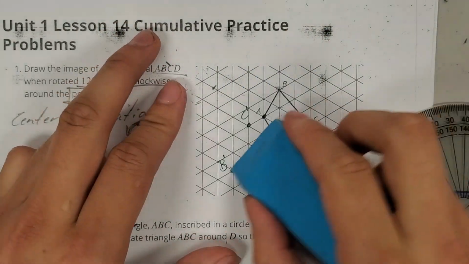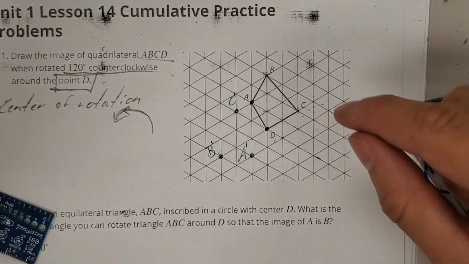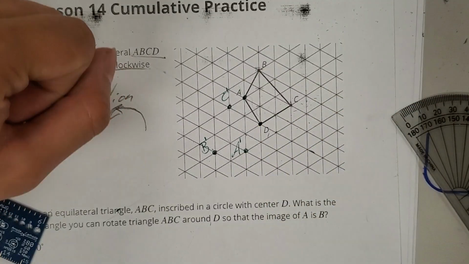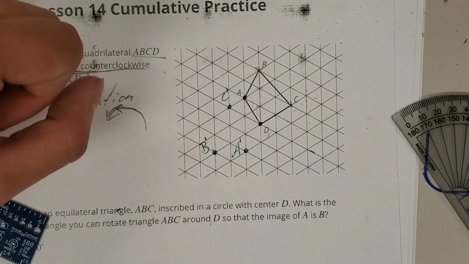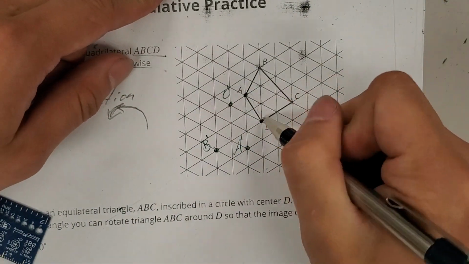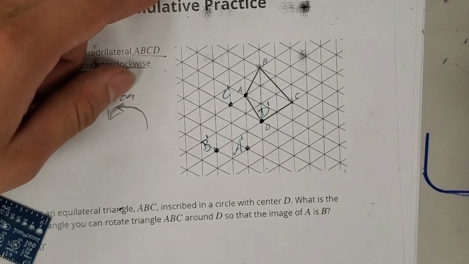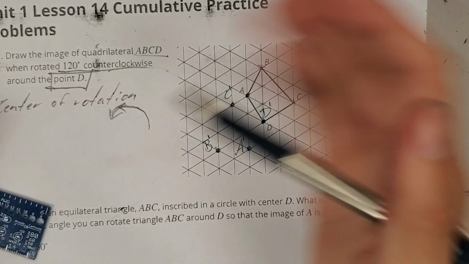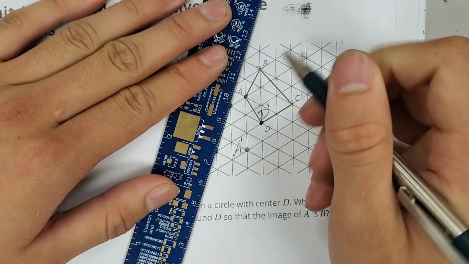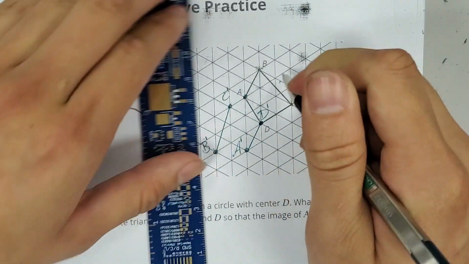Now, point D is my last point, but point D is my point of rotation. Remember that each point has to be the same distance away from my point of rotation. But if point D is also my point of rotation, point D is 0 units away from the point of rotation. So my new D prime should be 0 units away from D. That means D is also my D prime. I can go ahead and connect these points now. And I should have A prime, B prime, C prime, D prime. My new quadrilateral.